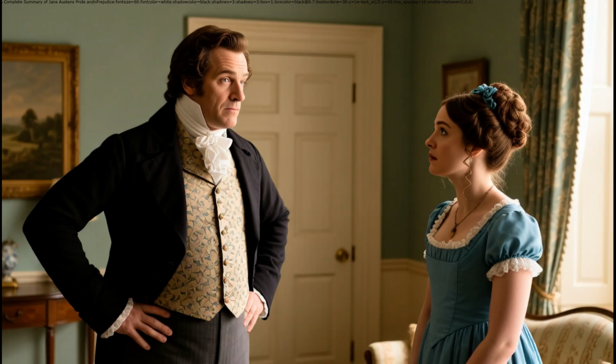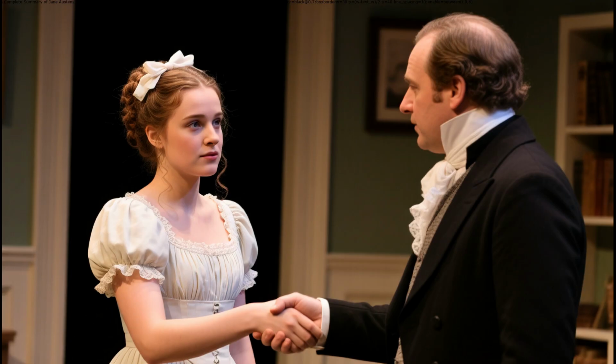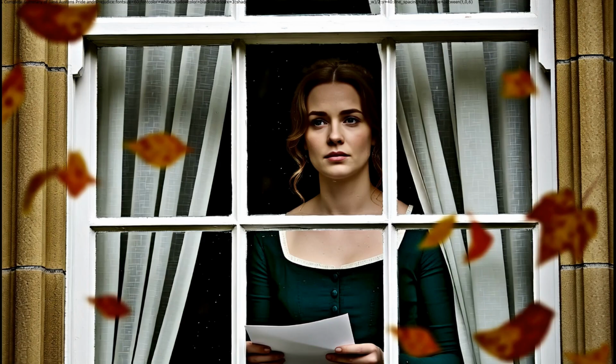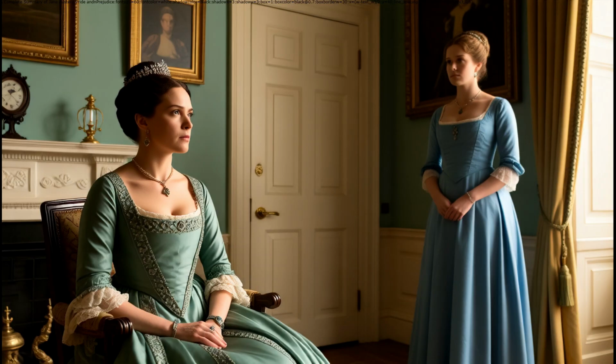It teaches us the invaluable lesson that true understanding often requires humility, introspection, and a willingness to revise our deepest convictions. Today, we will embark on a complete and detailed summary of this iconic novel, guiding you through its intricate plot, introducing you to its unforgettable characters, and unearthing the profound insights that Jane Austen so brilliantly embedded within its pages. Whether you have read the book countless times or are encountering it for the first time, this video promises to deepen your appreciation for Austen's genius and spark new reflections on love, judgment, and personal growth. Stay with us as we uncover the timeless wisdom woven into the fabric of Pride and Prejudice.